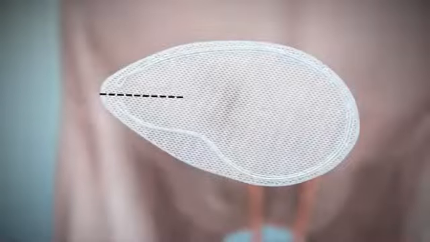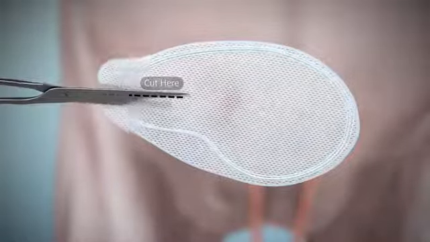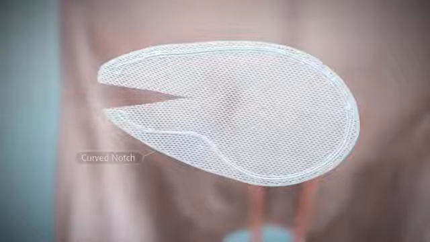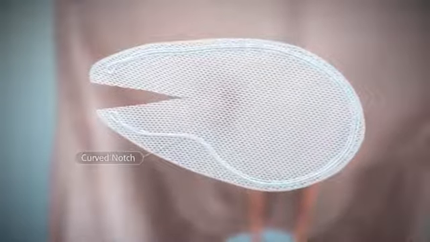Cut a horizontal slit in the Polysoft hernia patch between the interrupted ends of the memory recoil ring, down to the apex of the curved notch of the patch. Do not cut the memory recoil ring.